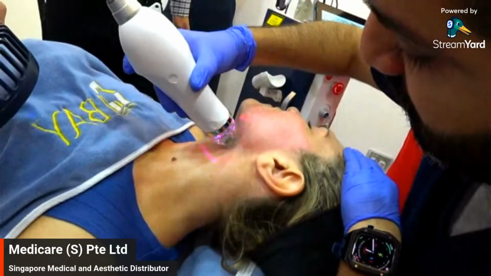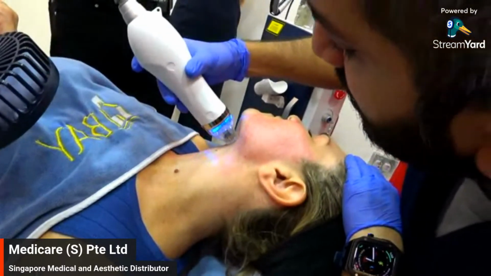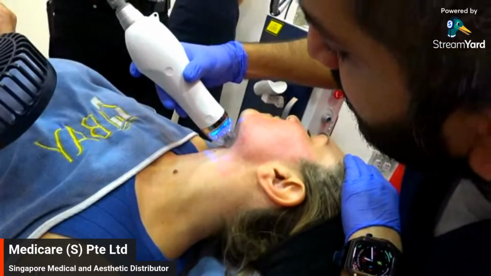For the leg, just look out for vessels and leave even some space. And that's the only thing. And over the midline, the track, yeah.